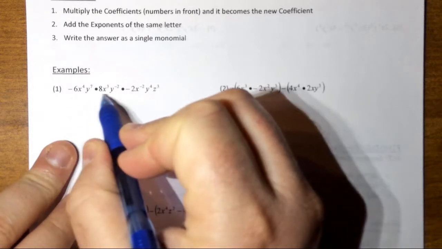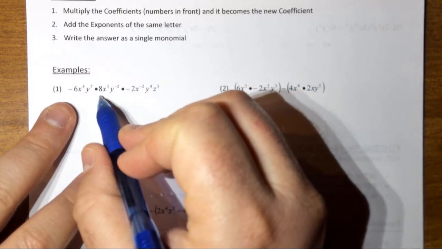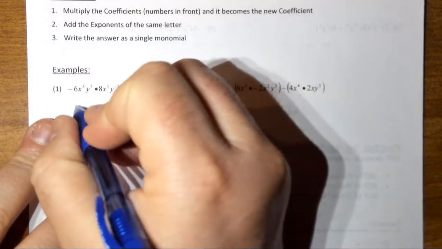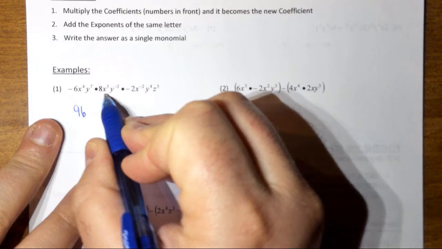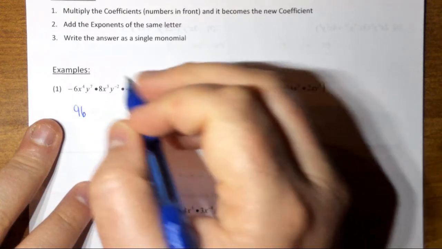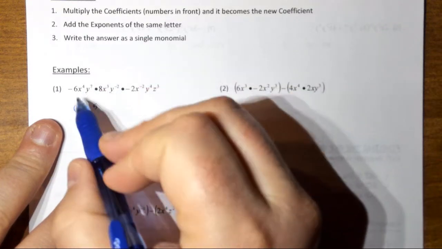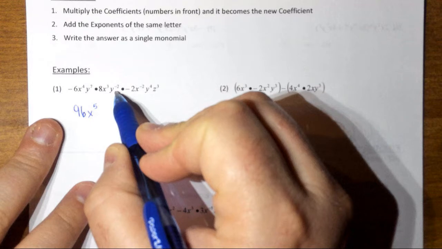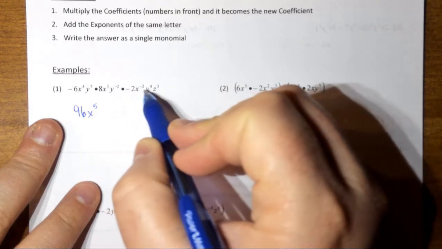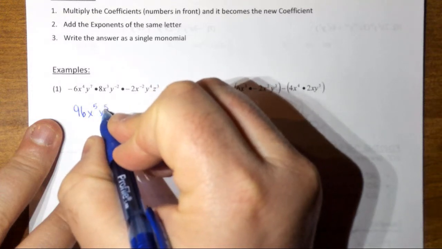So here we have -6 times 8 times -2. So this is -48. -48 times -2, that's positive 96. And then I have 4 x's plus 3 x's, which is 7, and then minus 2, so there's going to be 5 x's. I have 7 x's. I'm going to take away 2, right? Those are minus 2, so that's 5. And then that's all I have, so that's x to the 5th.